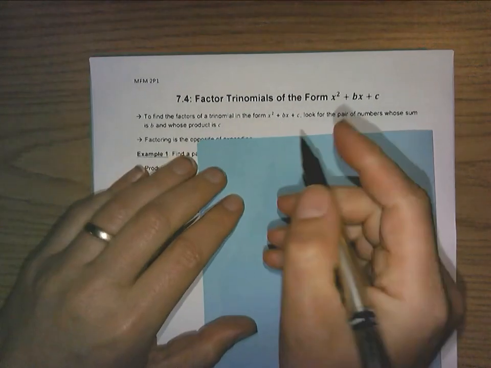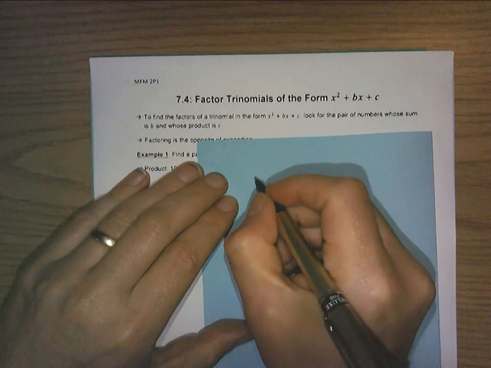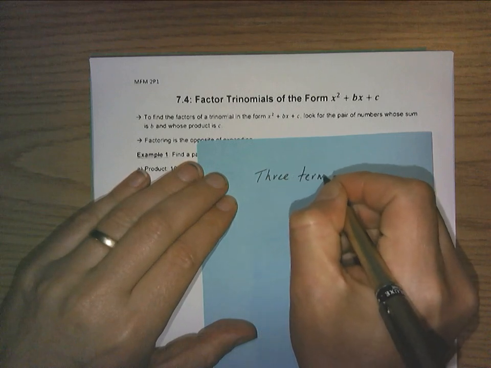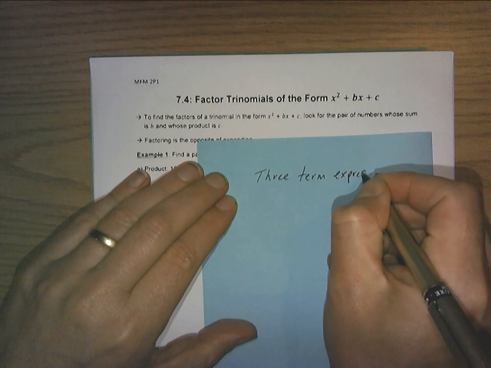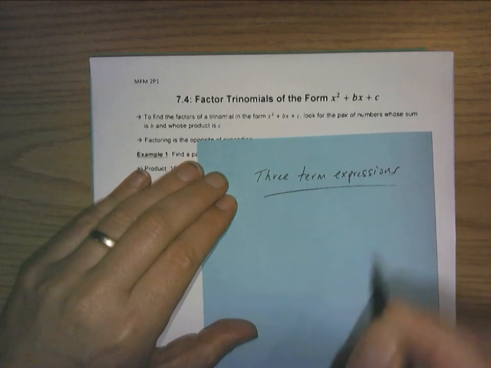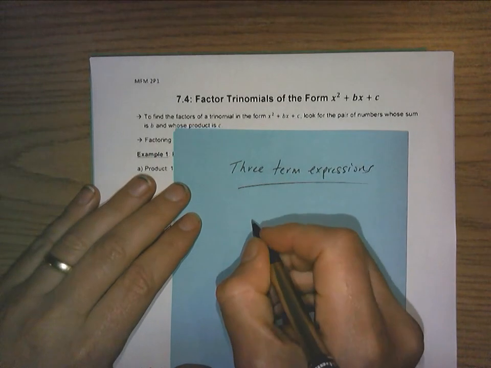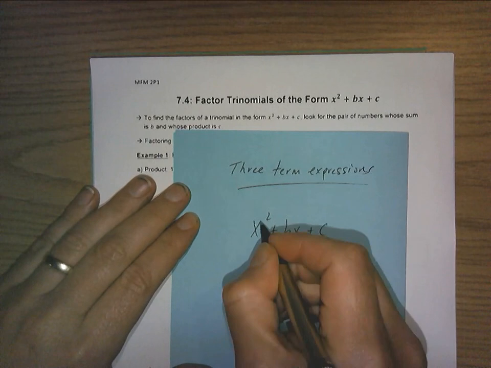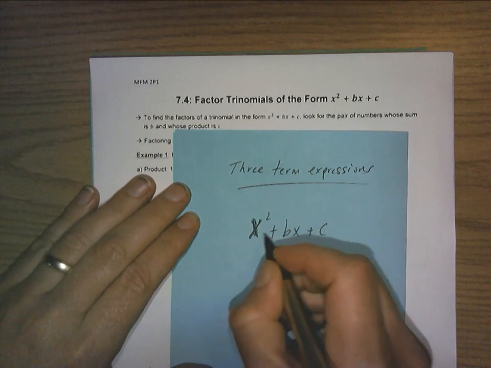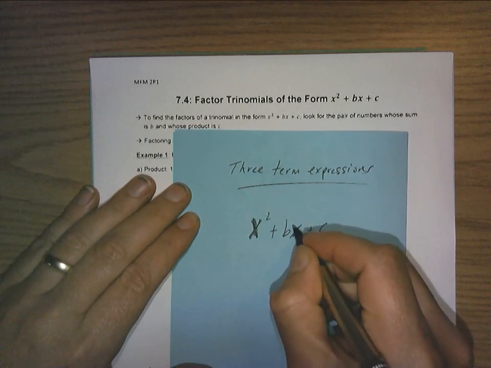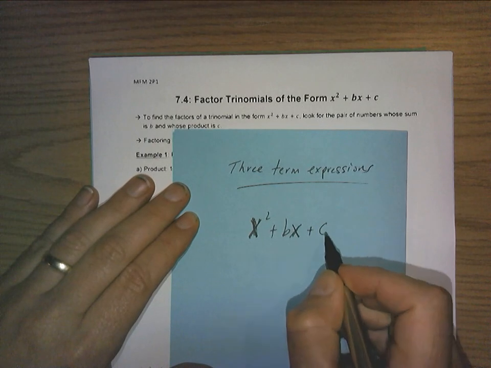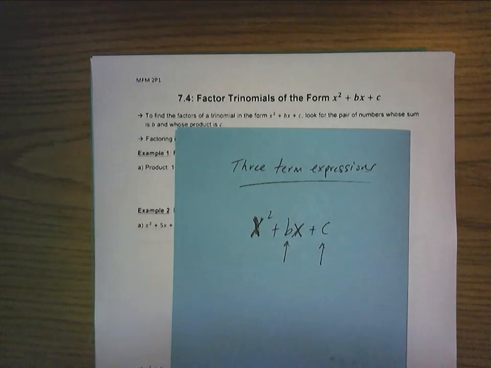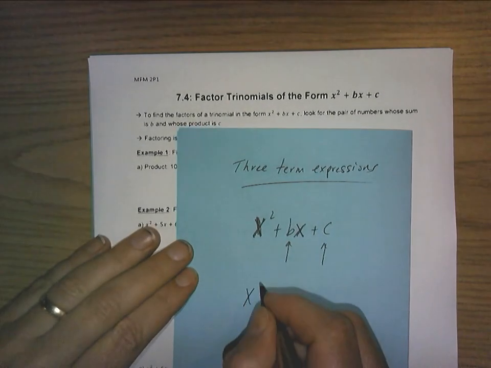Well, we're going to talk about trinomials. And trinomials are three-term expressions. And we're going to talk about particular trinomials that come in this form. So they're going to be expressions that have variables squared, and they're going to have a variable with a number in front and then another number. So this b and this c will both be numbers. So we're going to talk about trinomials that look like this.